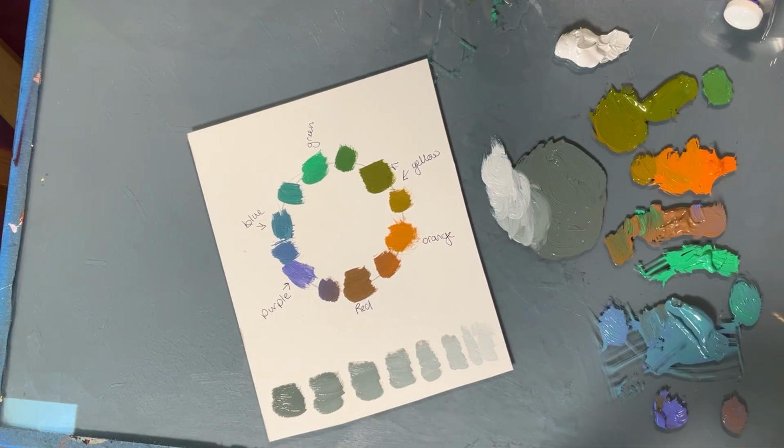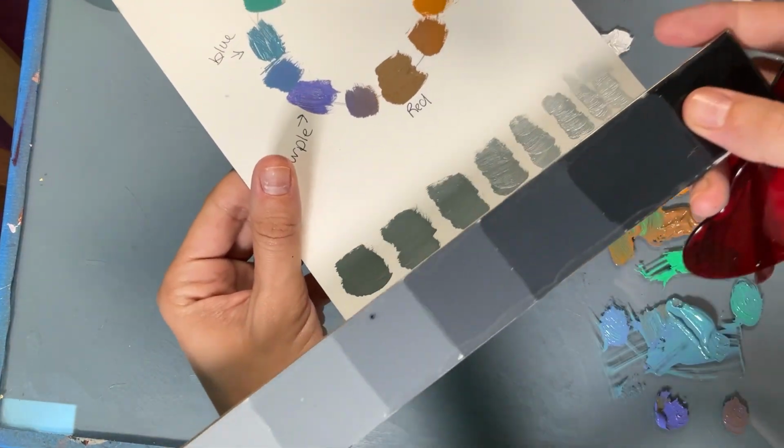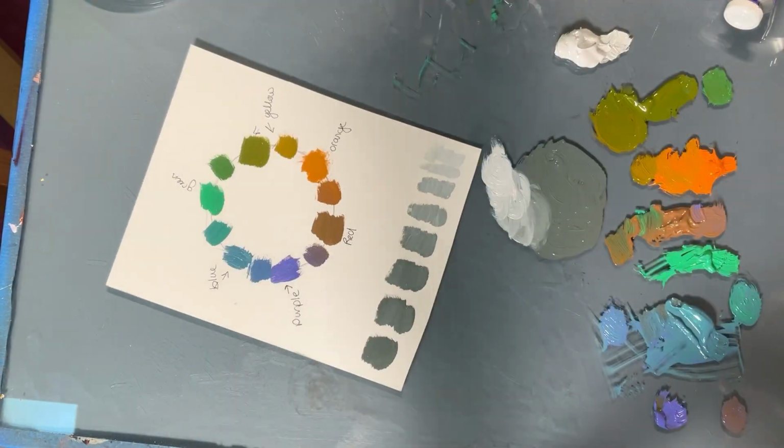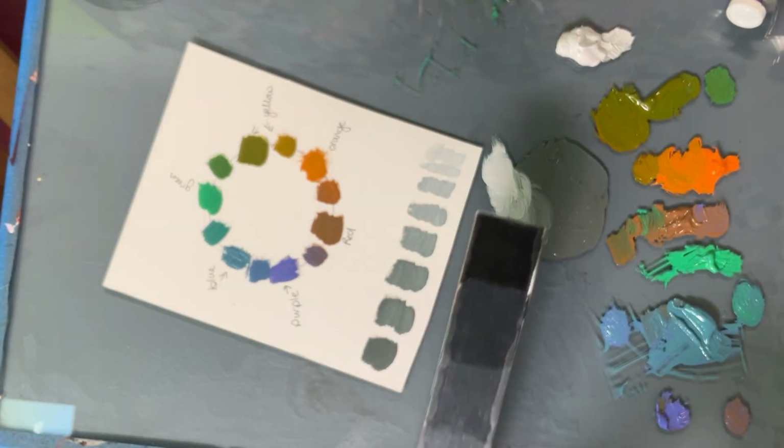And I'm putting a little bit of a value scale here. I'm using my value checker that I actually built for a segment of Not Sorry Art School to check my value. I'm also using these red tinted glasses to cancel out all the color. And you can see here, my darkest gray is really only one shade darker than my middle gray. So this is going to be a pretty high key color palette.